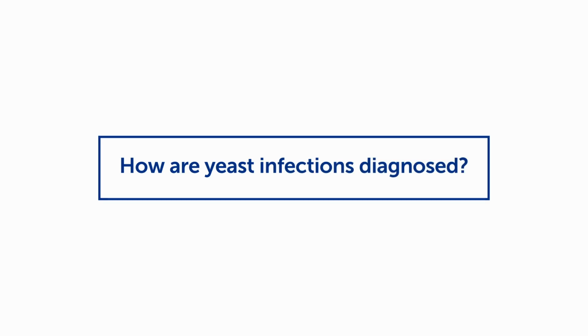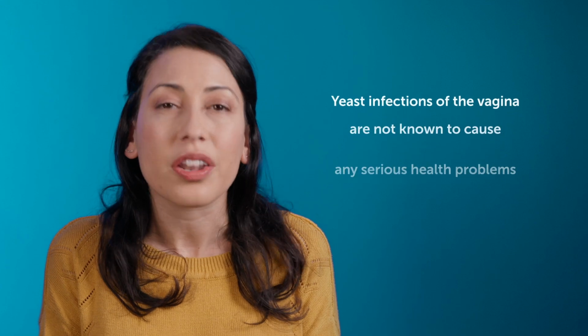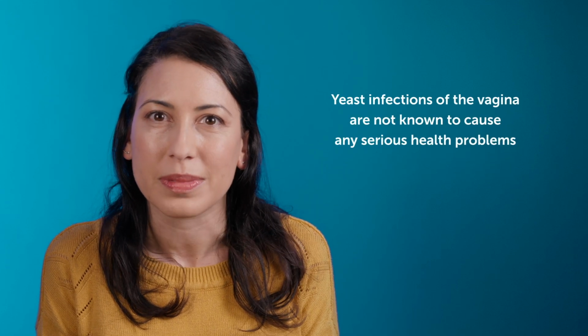How are yeast infections diagnosed? A healthcare provider will use a cotton swab to take a sample of your vaginal discharge. The sample will be examined under a microscope to see if you have an overgrowth of yeast. Yeast infections of the vagina are not known to cause any serious health problems, but the yeast infection itself can be very unpleasant and uncomfortable, so it's good to get diagnosed and treated as soon as possible.